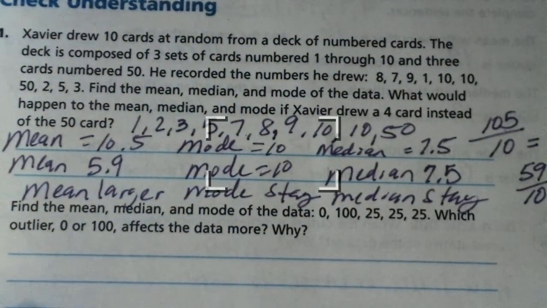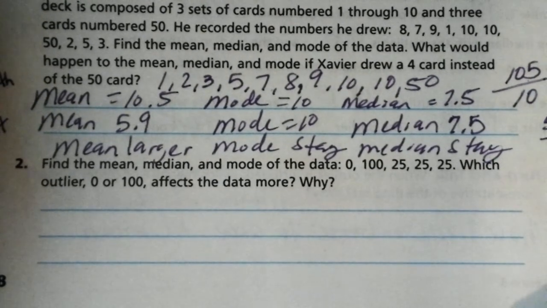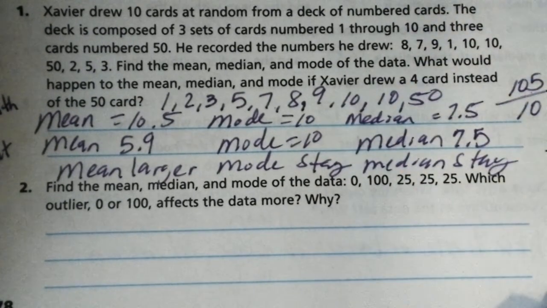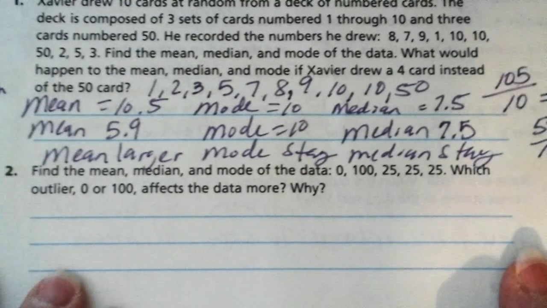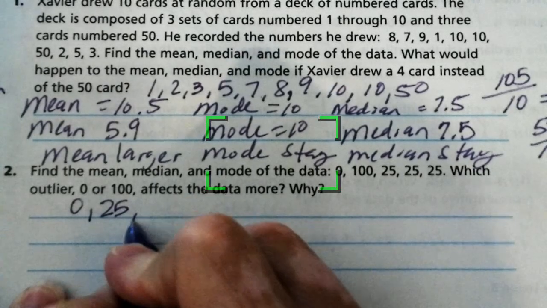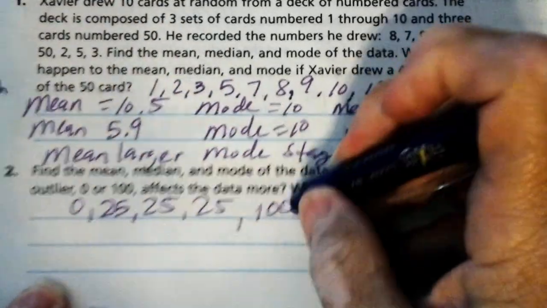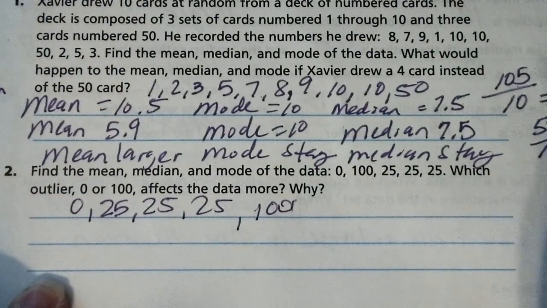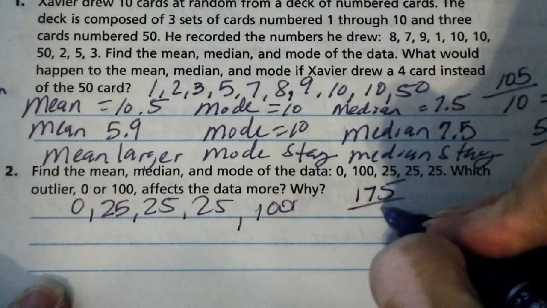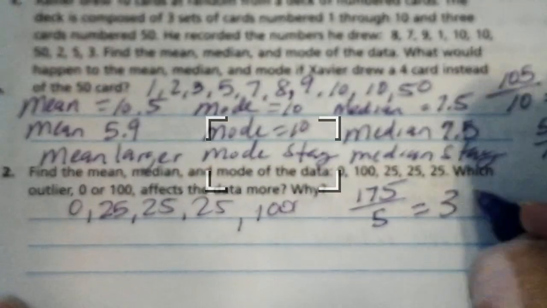All right. Number 2, find the mean, median, and mode of the data. Which outlier, 0 or 100, affects the data the most? Ooh, that one's tricky because both of them are pretty far from the data. All right, so put them in order. 0, 25, 25, 25, and 100, right? So that would give me 175 divided by 1, 2, 3, 4, 5. And 175 divided by 5 is 35.